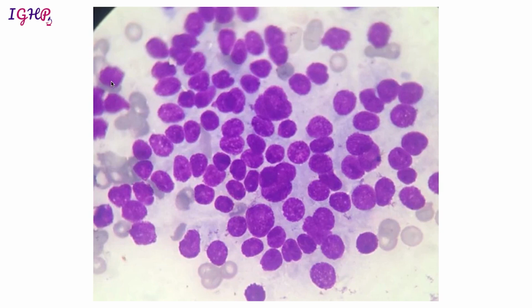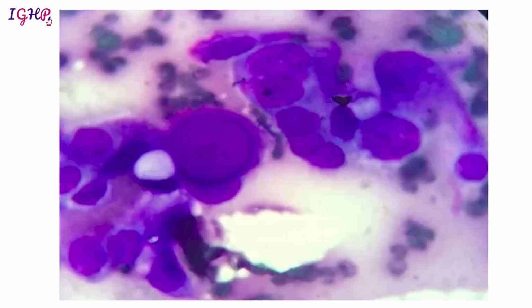So this is again category 4, in which it is not malignant but it is some specific type of pancreatic lesion which is a neuroendocrine tumor. So this is a category 4 lesion.